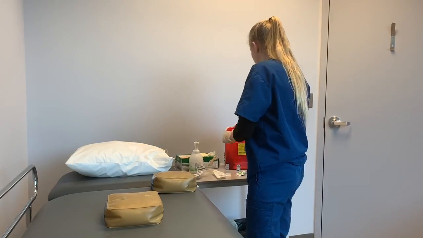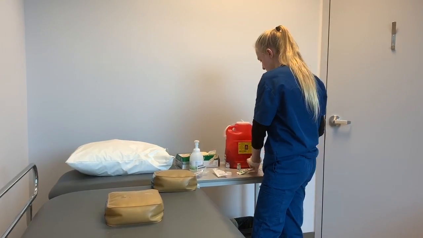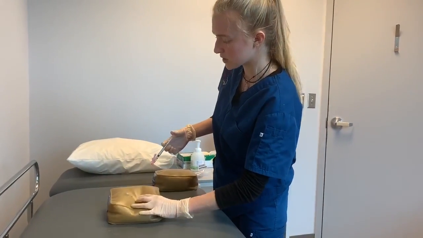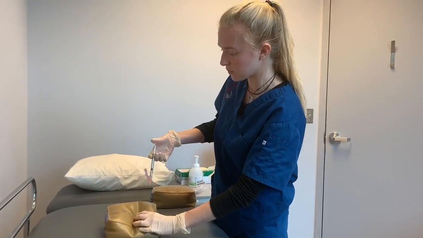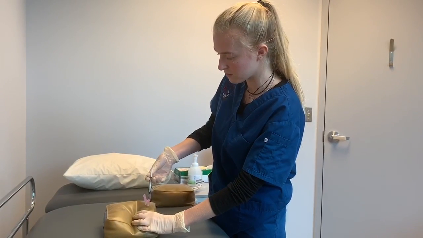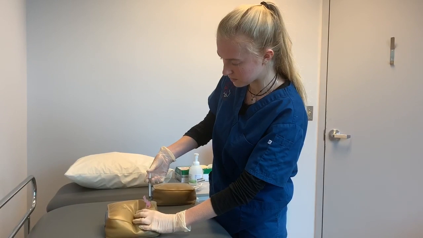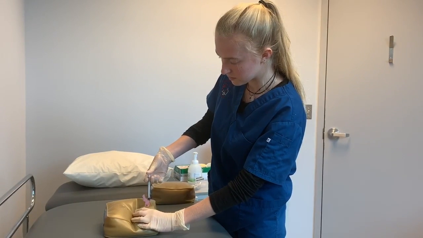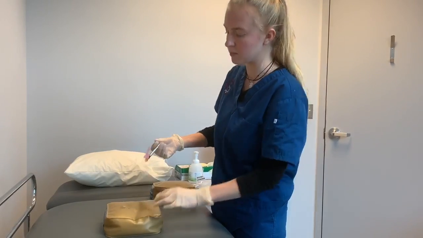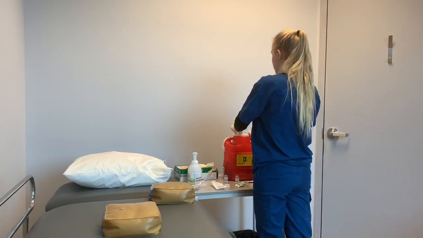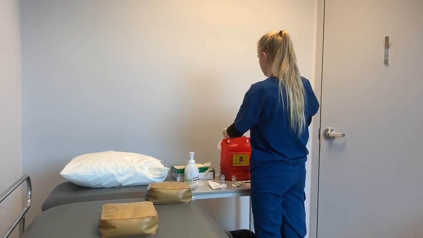I'm going to take the cap off of my needle and then pinching the skin about 5 centimeters, I'm going to insert it at the 90-degree angle and inject. Now that the injection has been administered, I'm going to flip up the safety cap and I'm going to dispose of the needle in the proper disposal container.